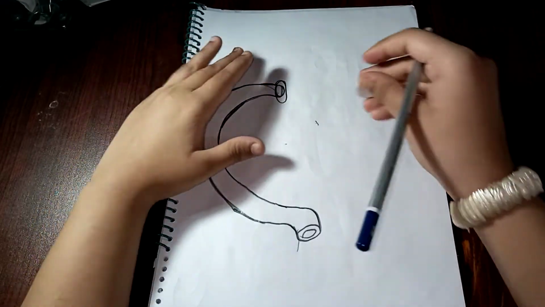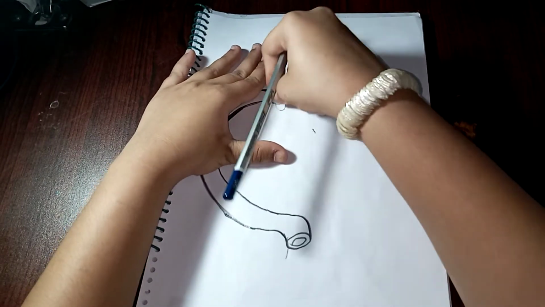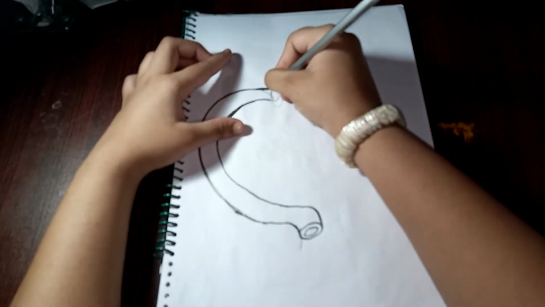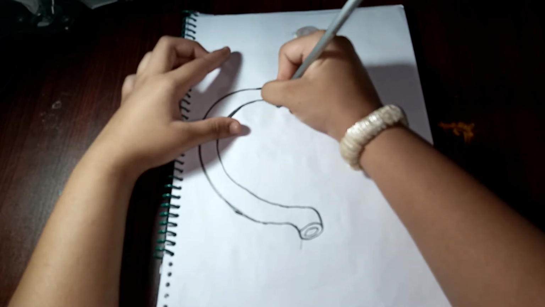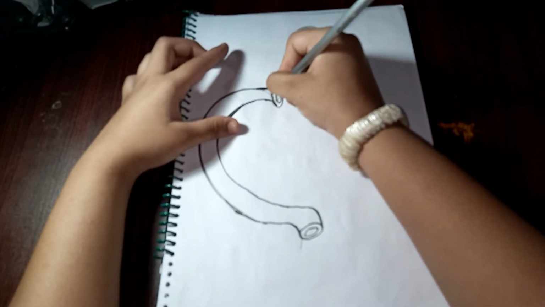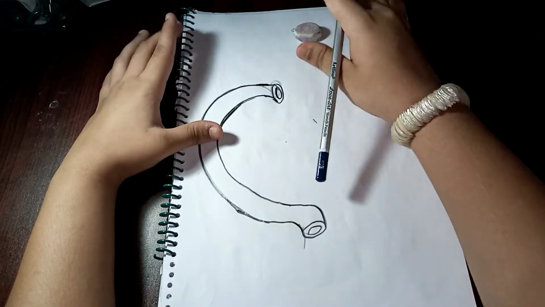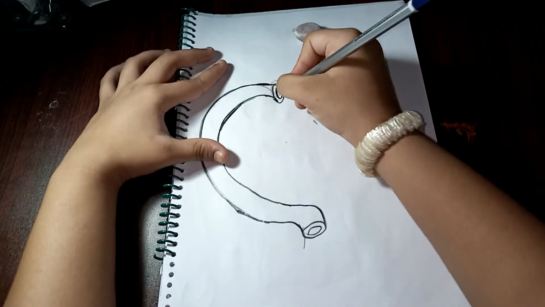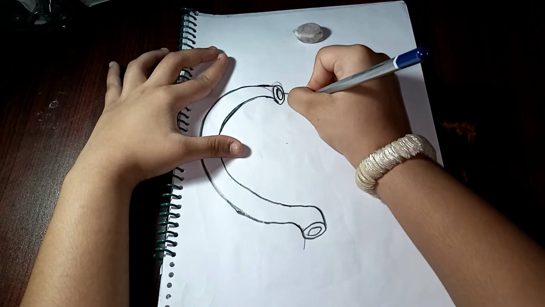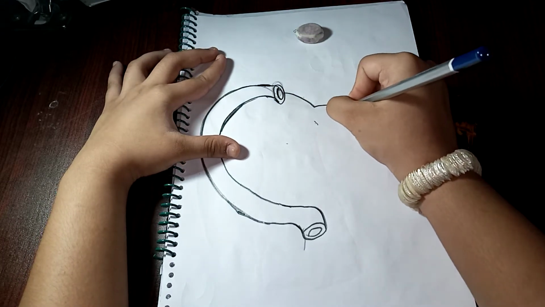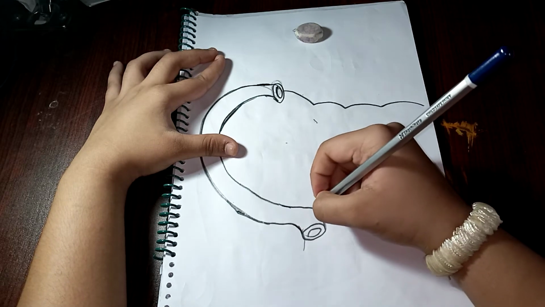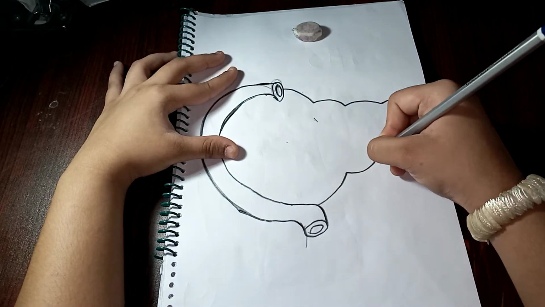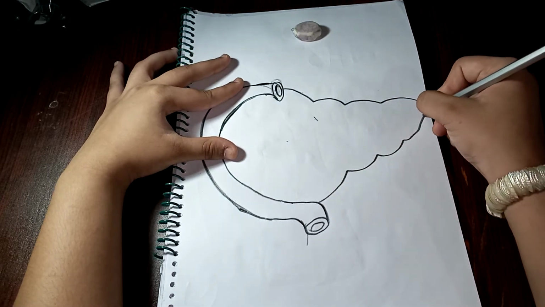Now this oval should be like this. Now we'll make the actual part: 1, 2, 3 and 4.